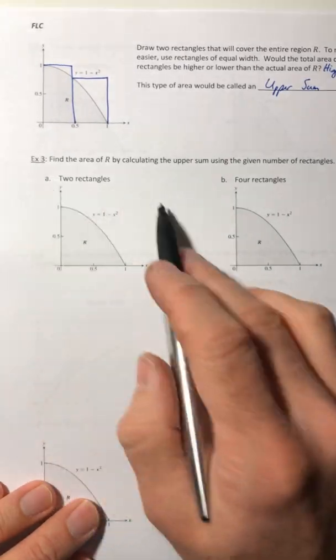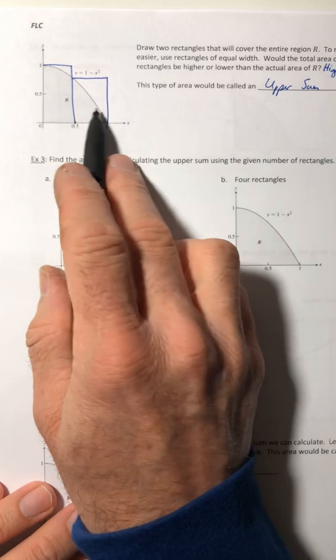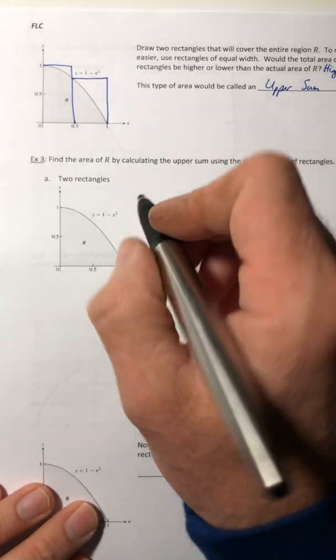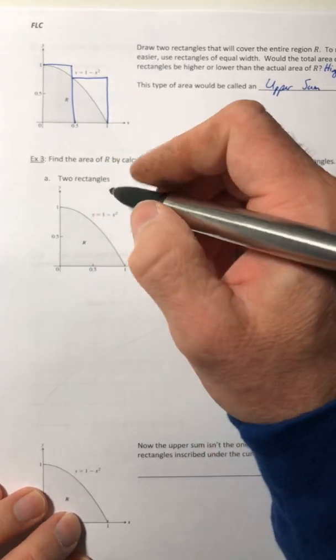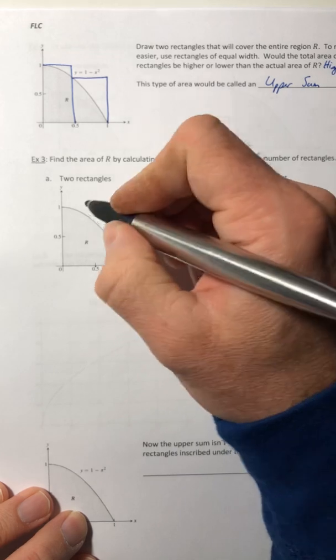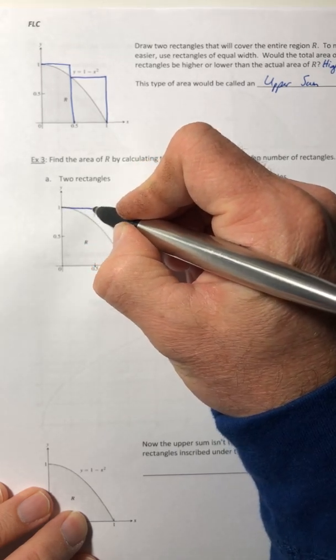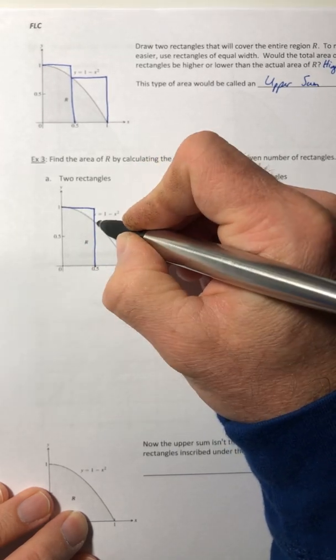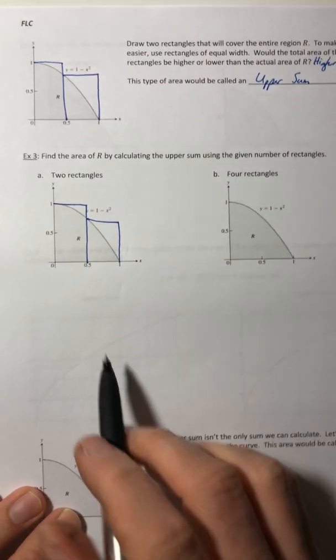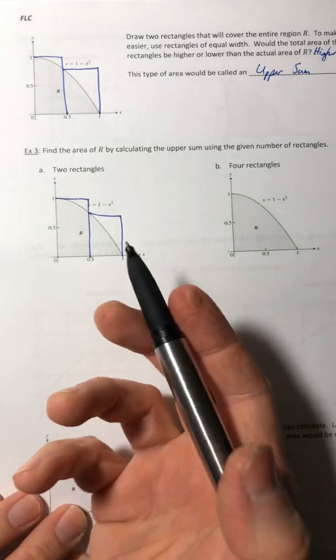Okay, so example 3, we're going to do just that. We're going to calculate it out. Find the area using an upper sum. In this first one, it's the same exact region. I'm going to find the area of each of these rectangles and then add them up.